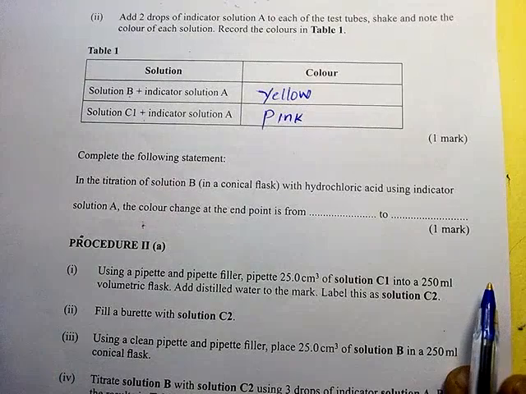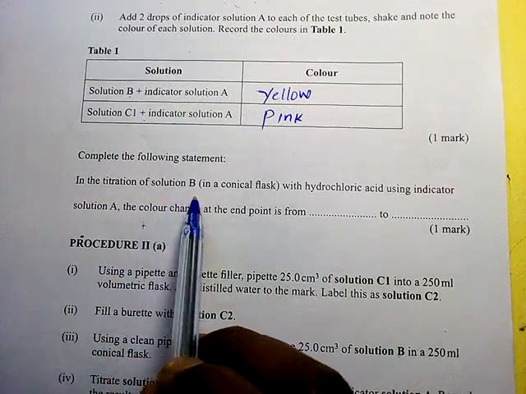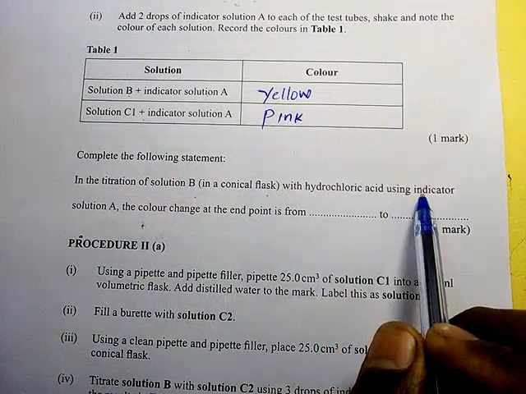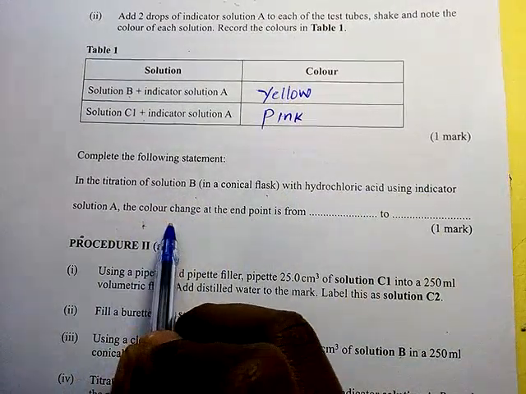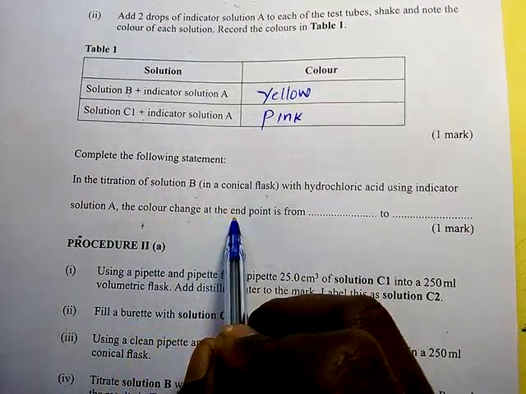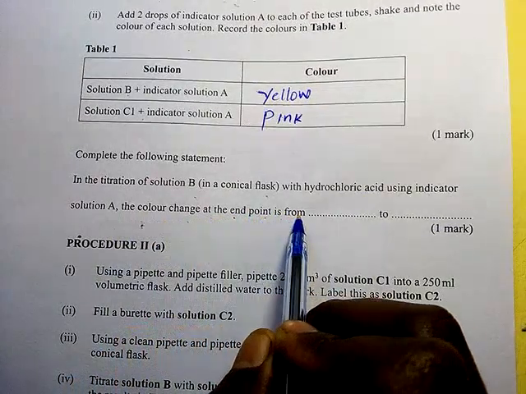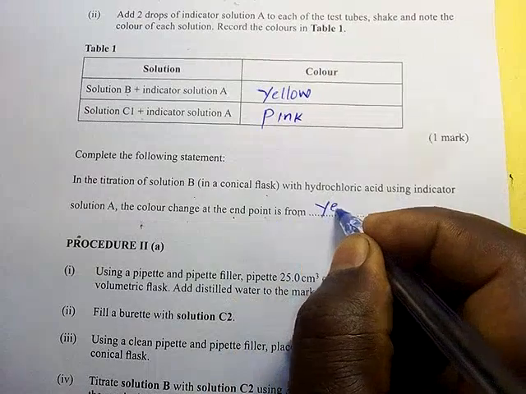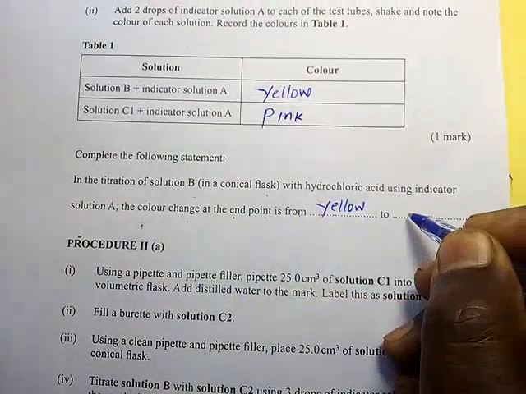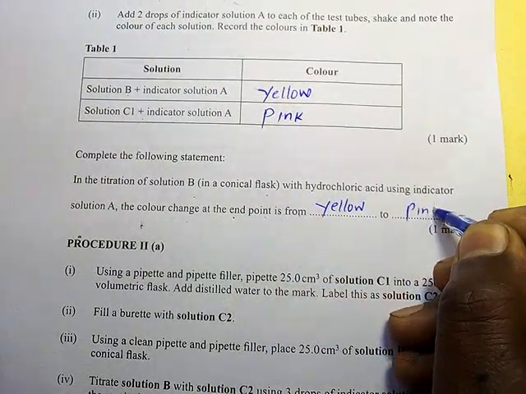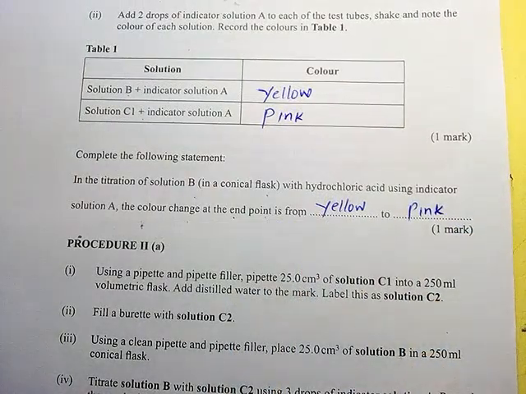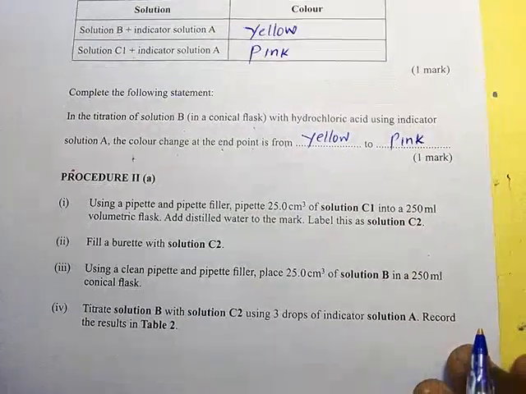Complete the following statement. In the titration of solution B in a conical flask with hydrochloric acid solution, indicator solution A, the color changes at the end point from yellow to pink. So these are the 3 marks that the students were supposed to get. Procedure 2.